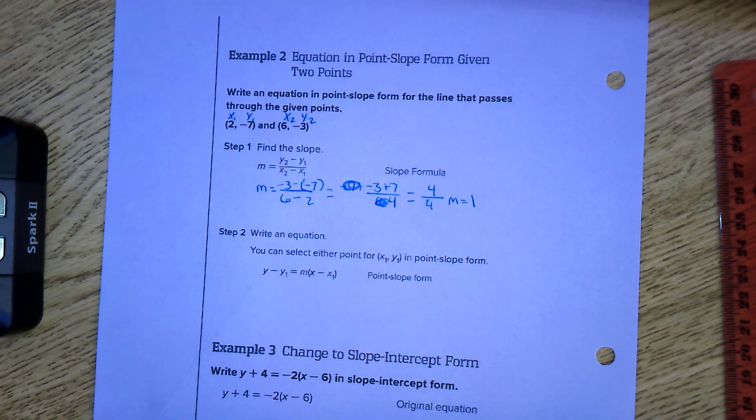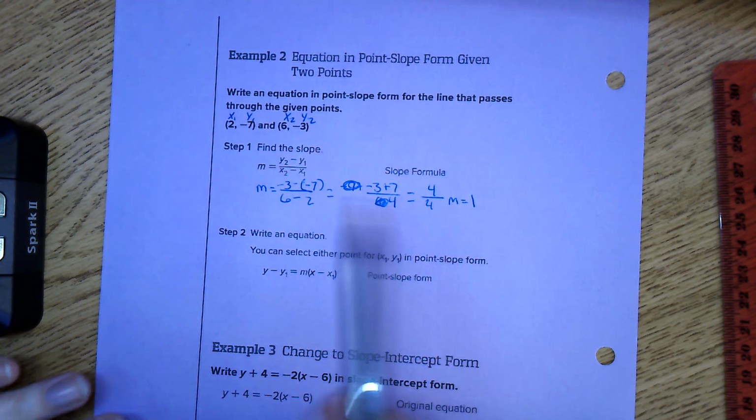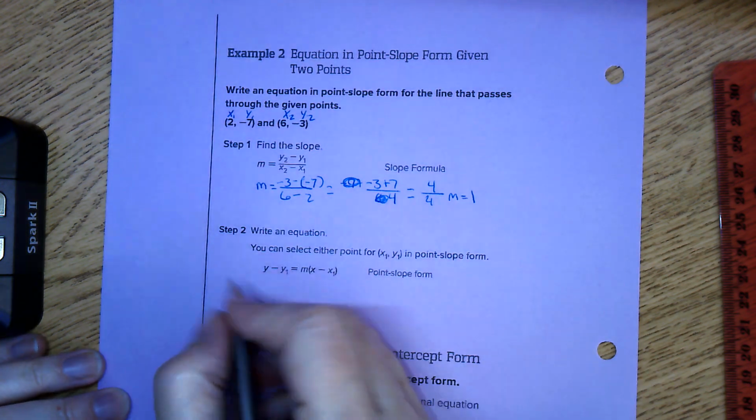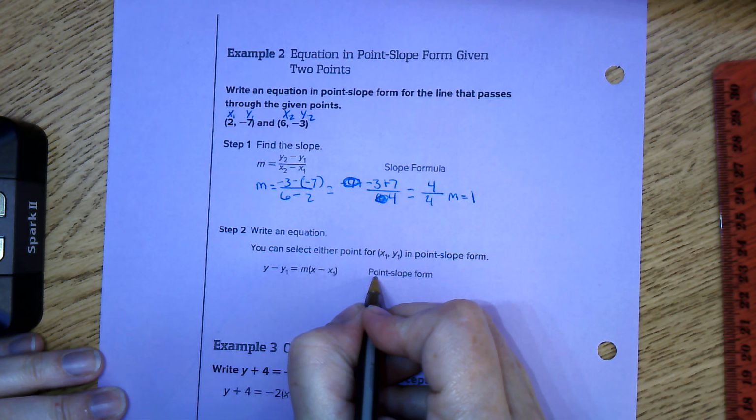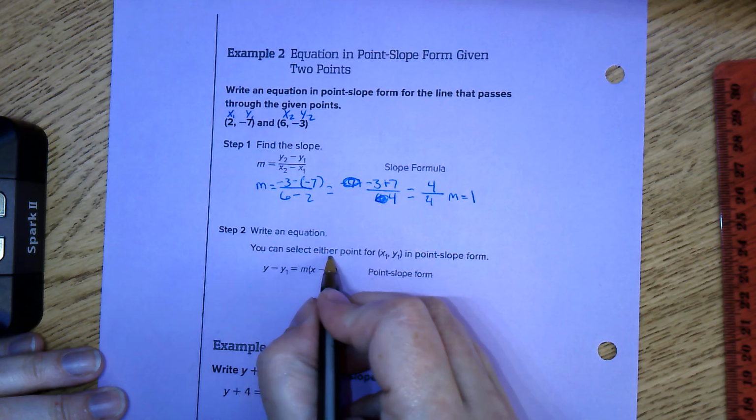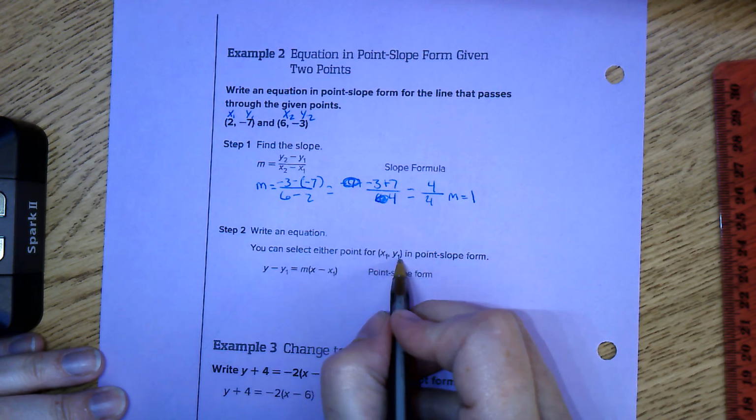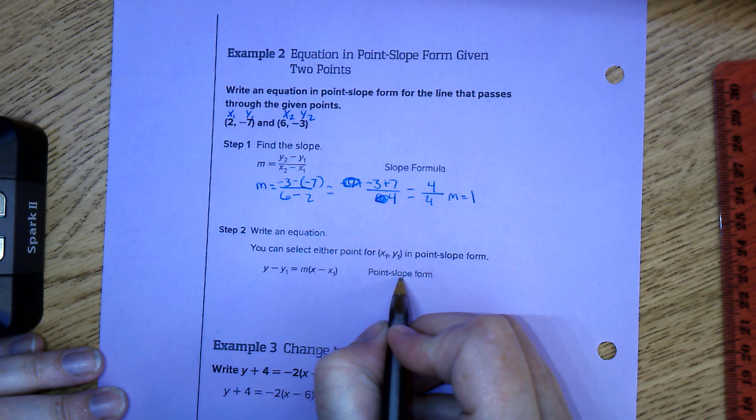Alright, now we're going to pick 1 point. Doesn't matter which point you pick. The math's still maths. We'll just pick the first point. And now you put it in your point slope form because you have 2 points. You get to pick one. Okay. Select either point for your x1, y1. And now you have your slope.